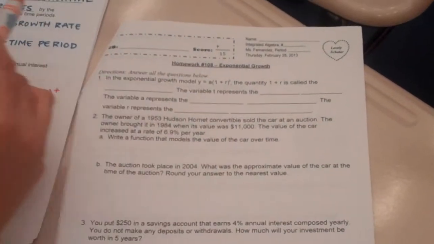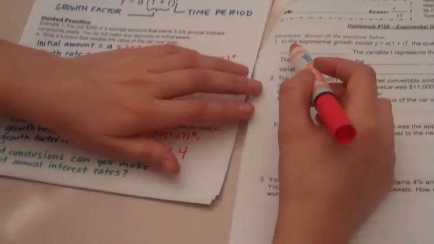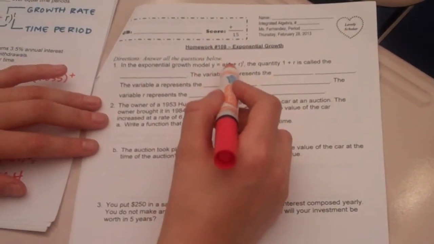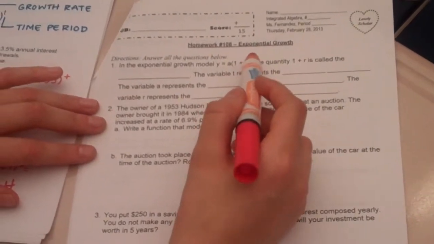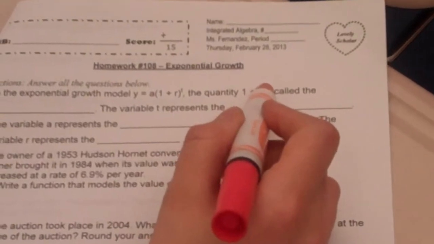All right, I am going to be using my notes to complete problem number 1. In the exponential growth model, y equals a times 1 plus r raised to the t power. The quantity 1 plus r is called the growth factor.